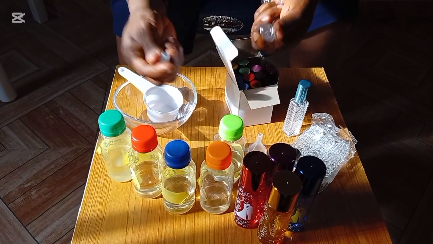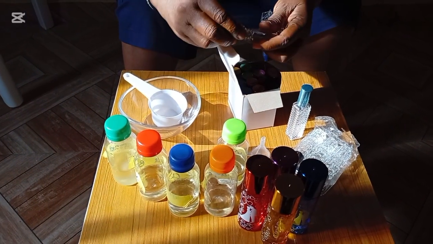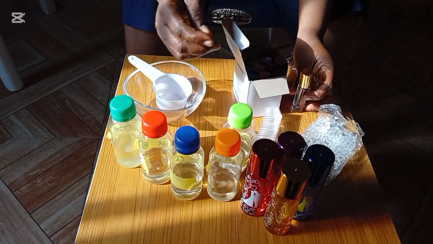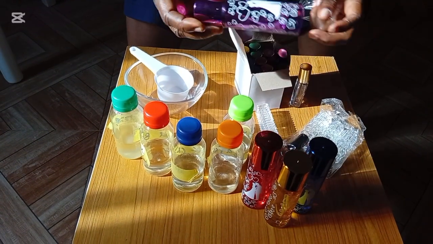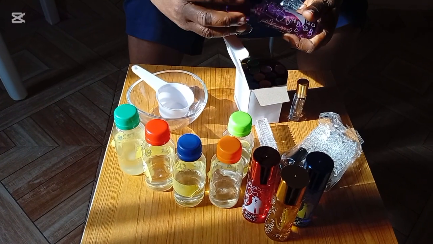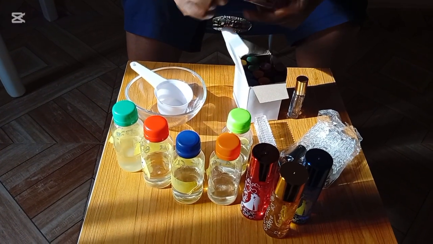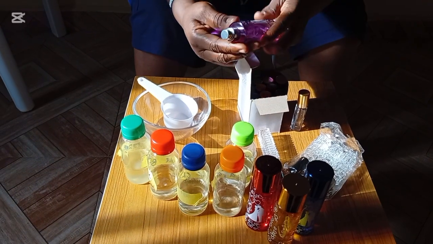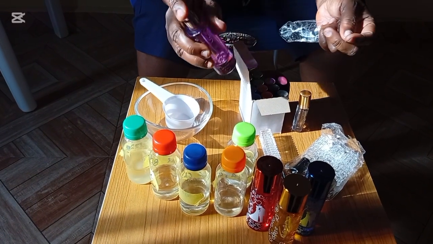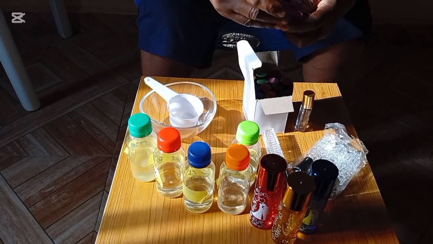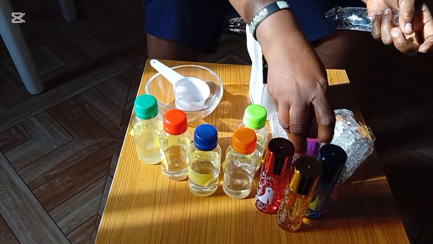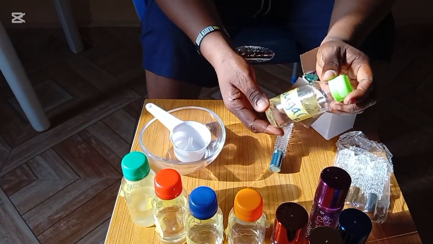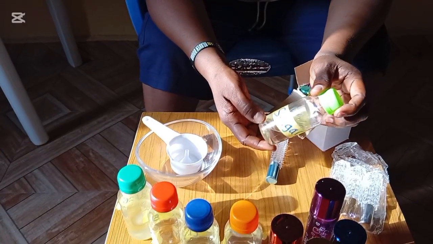What I have in this video: I have three different sizes of bottles. I have 6 mil, 10 mil, and 30 mil bottles. I also have a little funnel that I'll be using to dispense the oil fragrance, and a mixing bowl, and I now have all the oils.